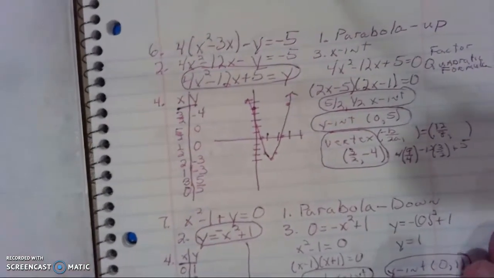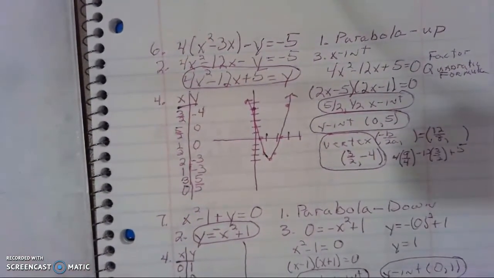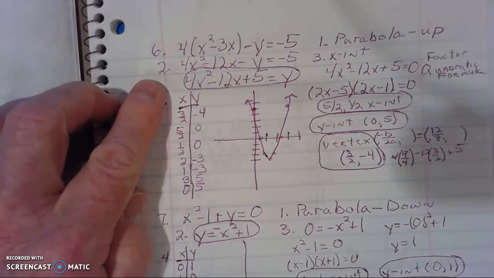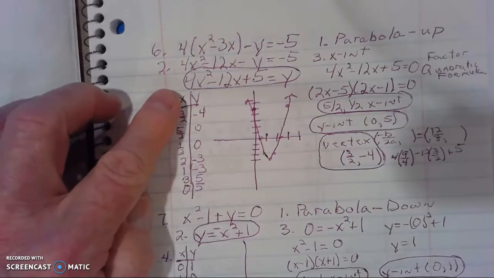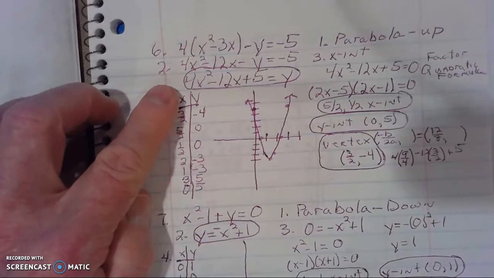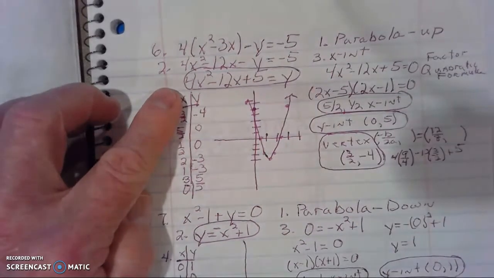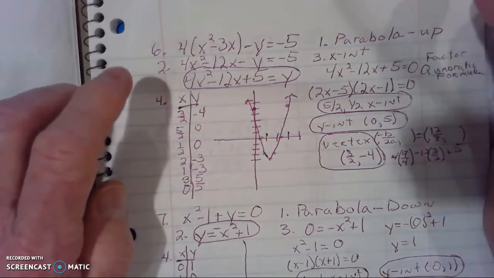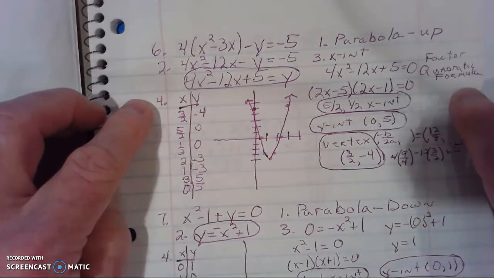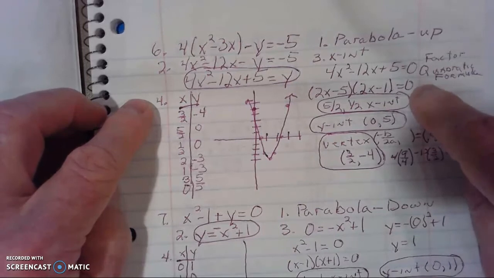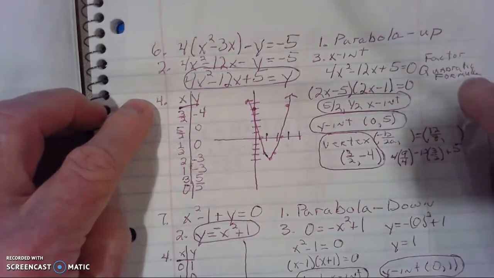Number 6, we've got to first get rid of the parentheses. So 4x squared minus 12x minus y equals negative 5. Then 4x squared minus 12x plus 5 equals y. You've got to make sure the y is positive by itself to get it in standard form. It's a parabola opening up because positive 4x squared. Then you could either factor that, which I've done here, to find the x-intercepts, or the quadratic formula.